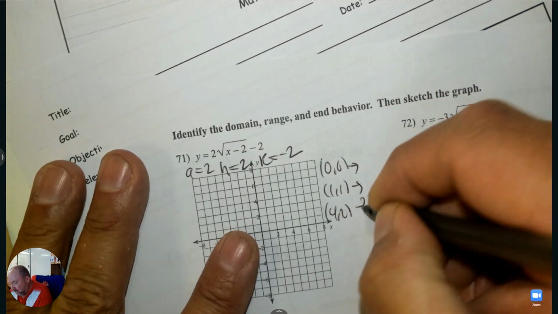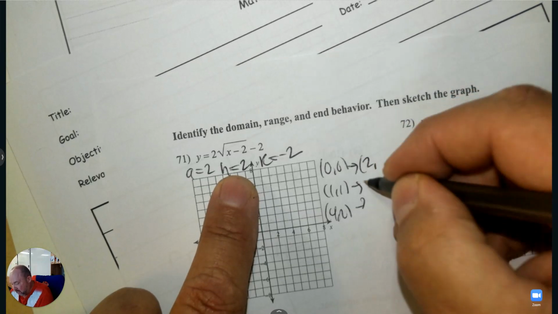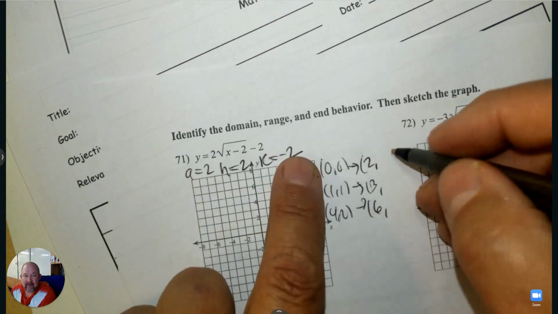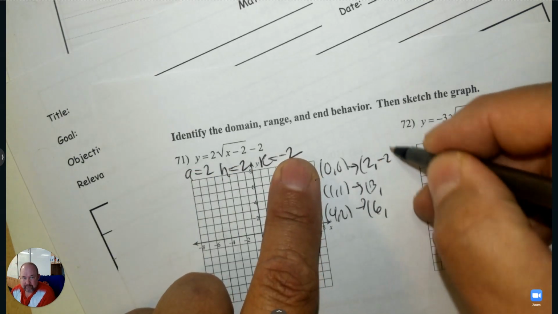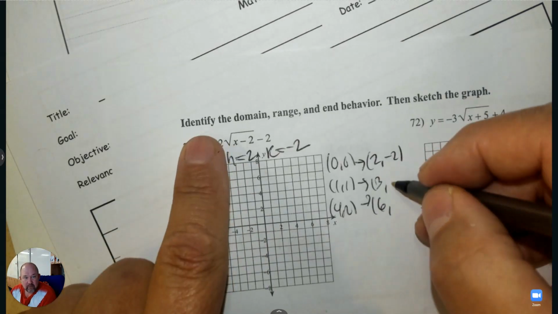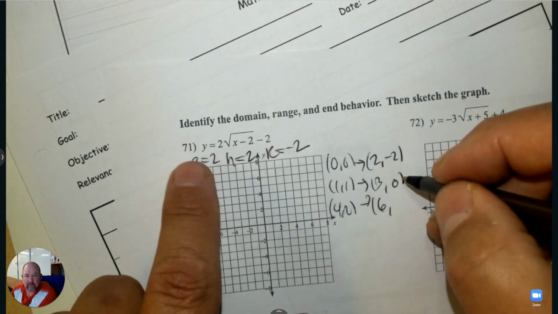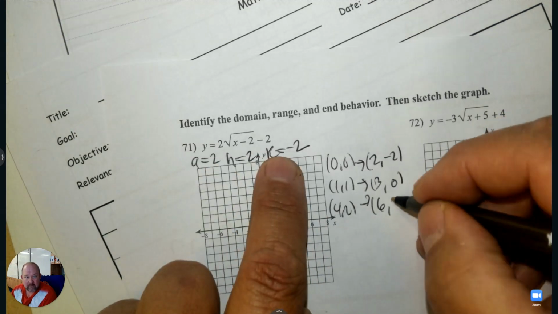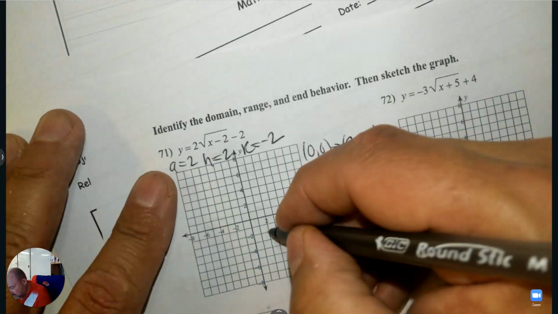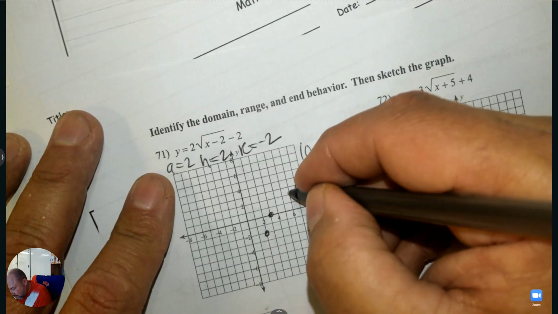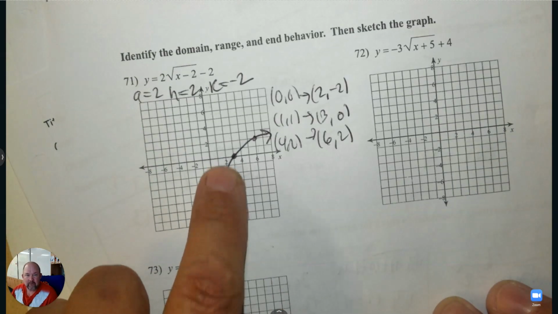The H changes the x coordinate, add 2. And we're going to multiply and subtract 2. So the first point is 2, negative 2. The next point is 0. So 1 times 2 is 2. Take away 2 is 0. 2 times 2 is 4, take away 2, and then put those points on. And then draw. Remember, square root looks like a curved arrow.